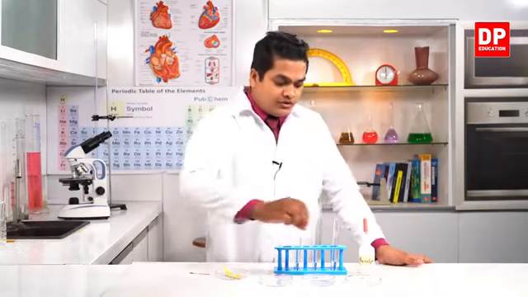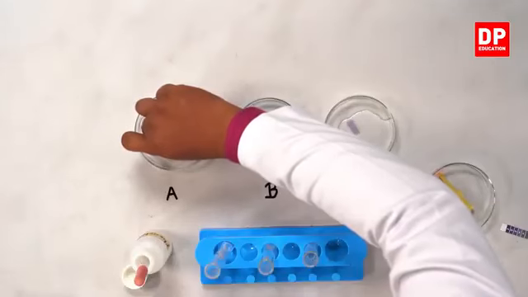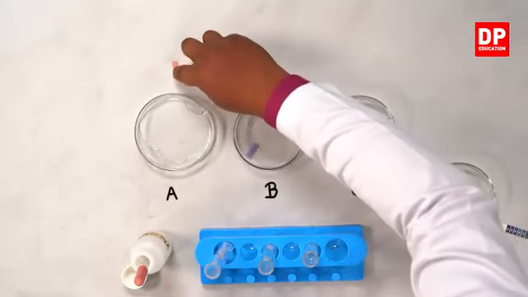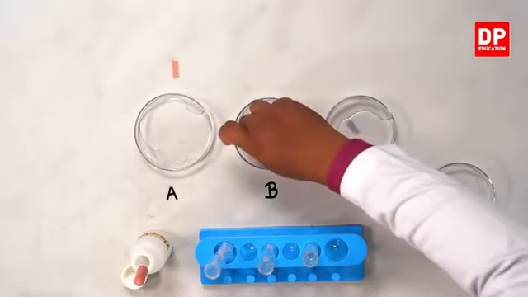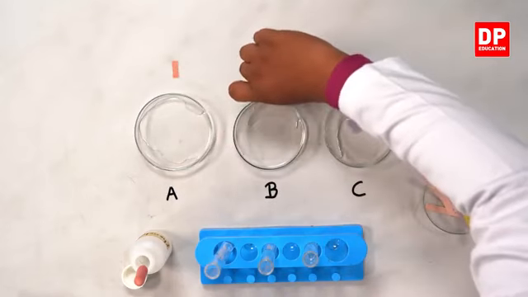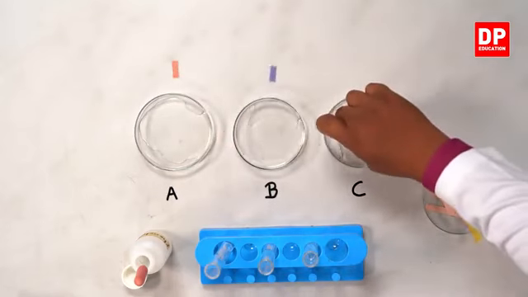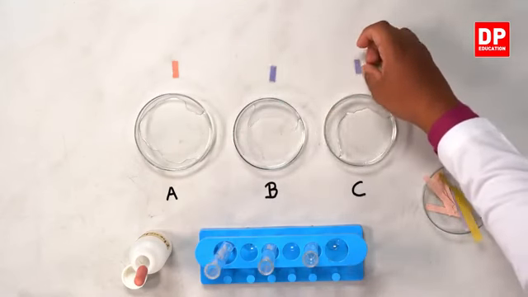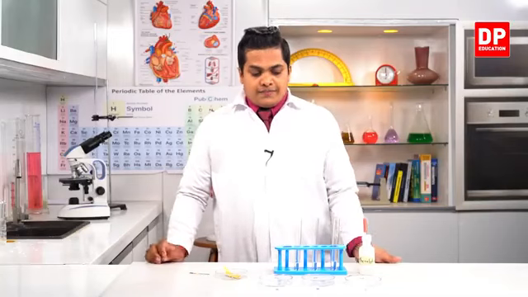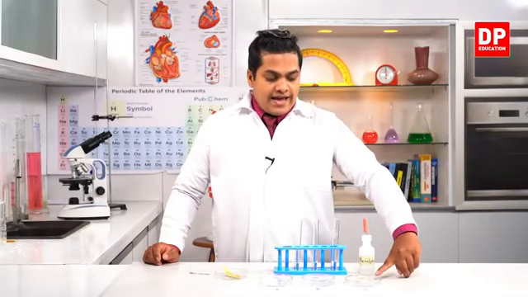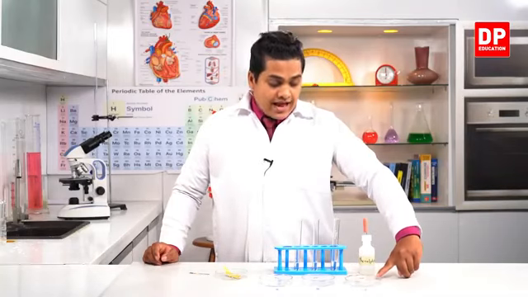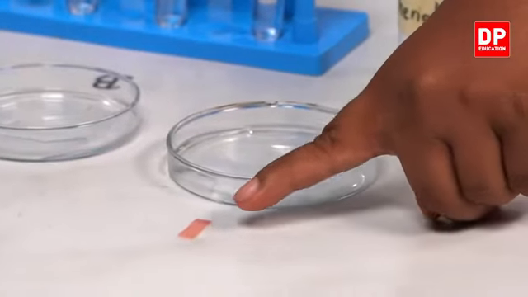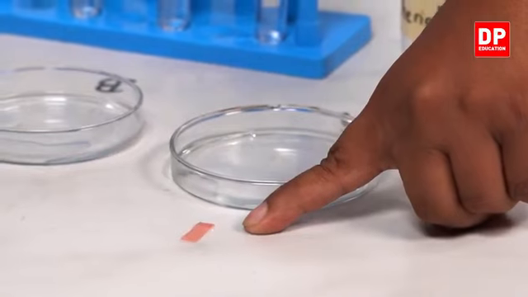So first of all, I'm going to take this one that has blue litmus. So this is the observation with the blue litmus. A, this acidic solution or the hydrochloric acid, turned blue litmus to red color.